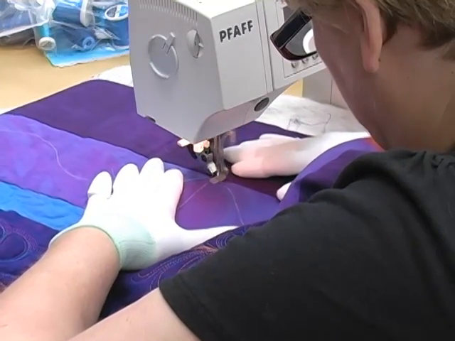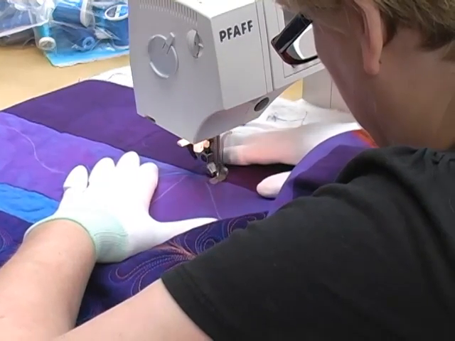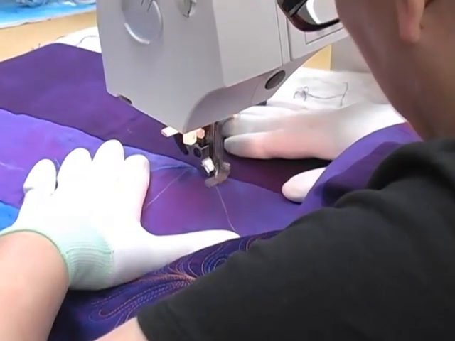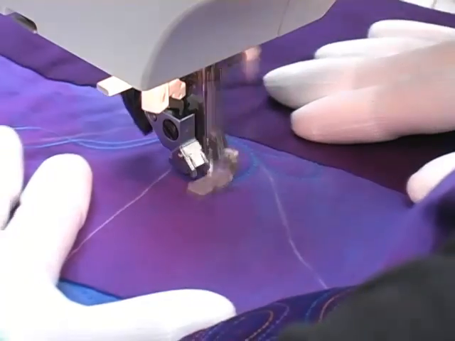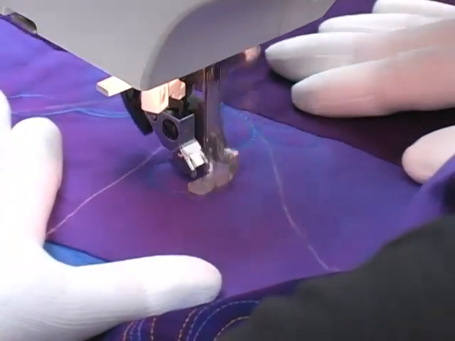I begin just to the side of the takeoff line, and as I stitch out my plumes, I'm taking care not to cross that line. I'm allowed to come up next to it, but I may not cross it.